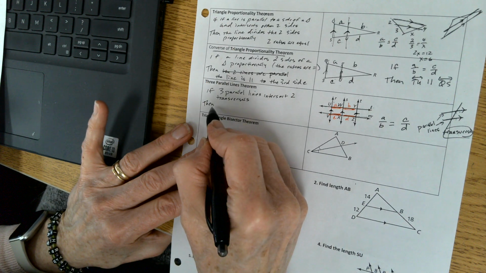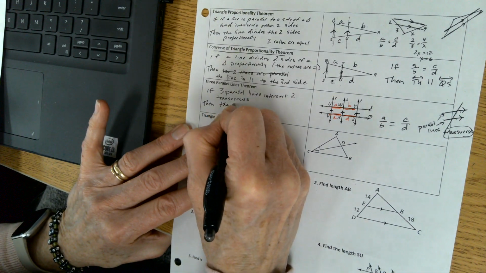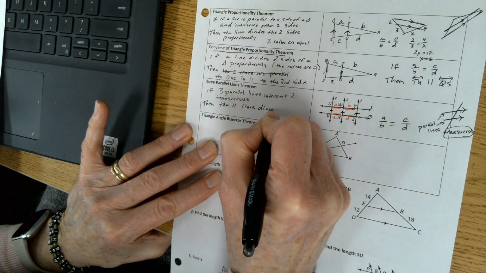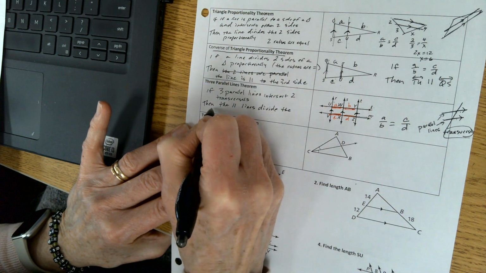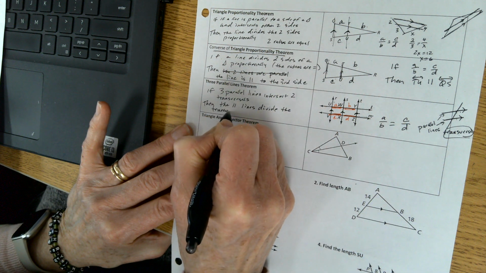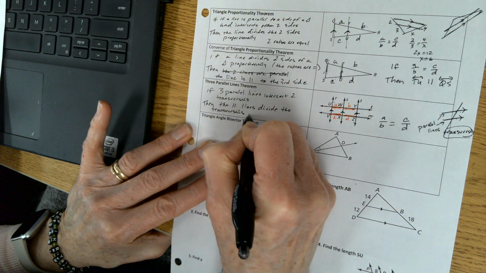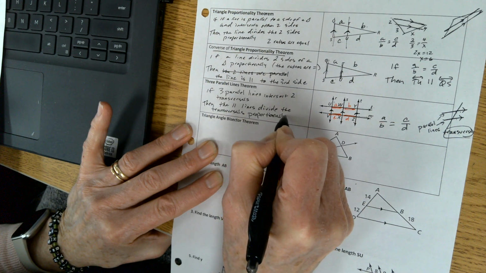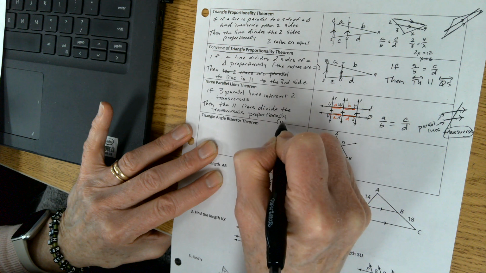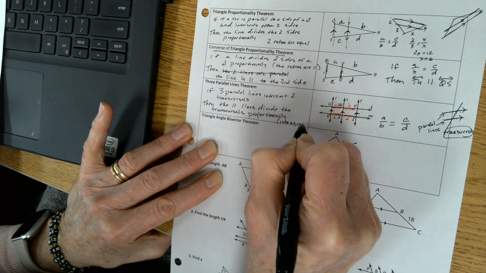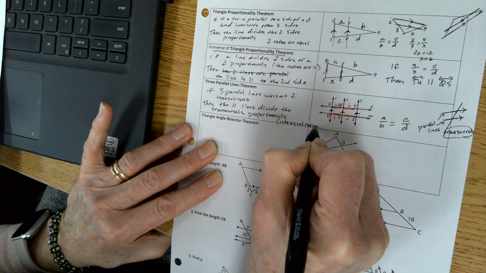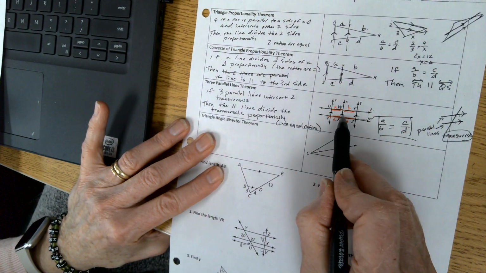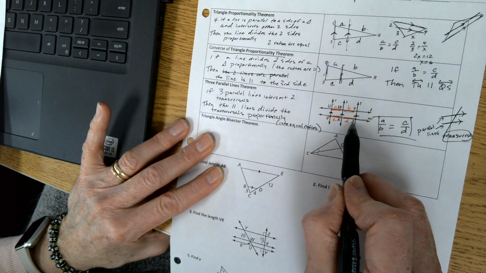Then the parallel lines divide the transversals proportionally, into equal ratios. As long as they're parallel, then A is to B as C is to D.